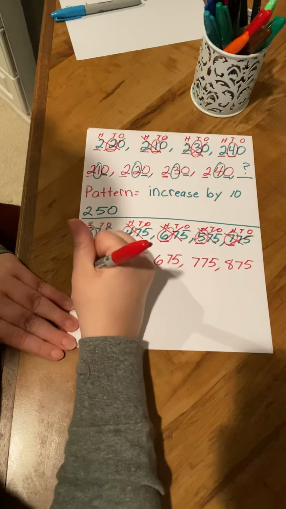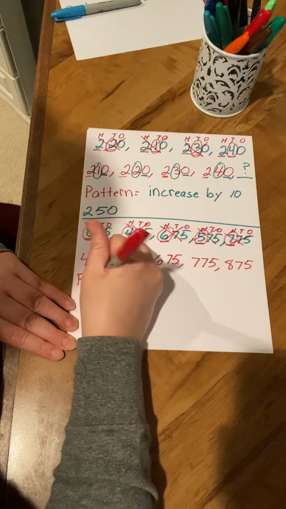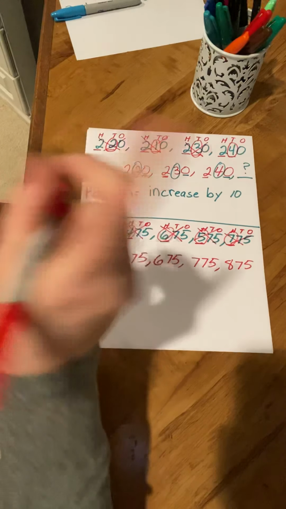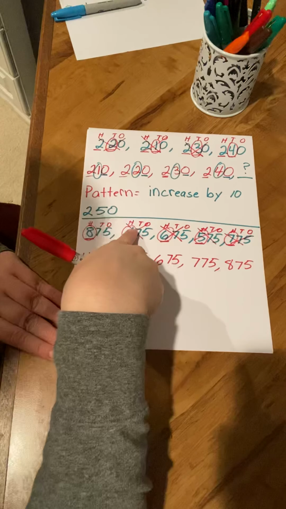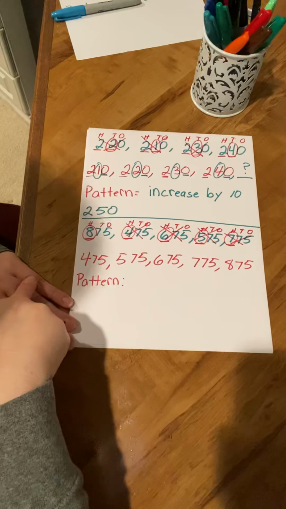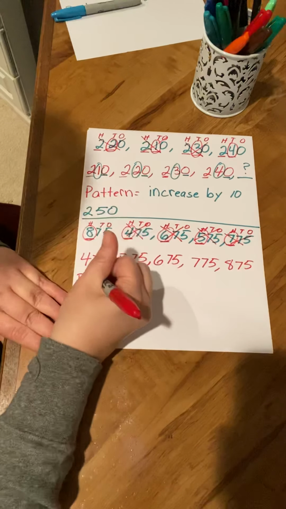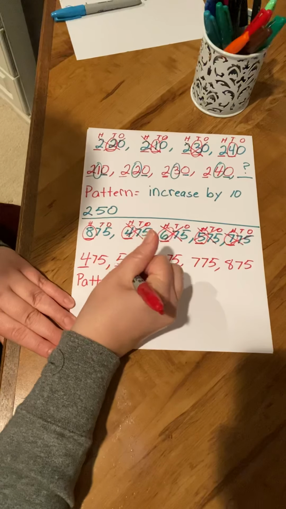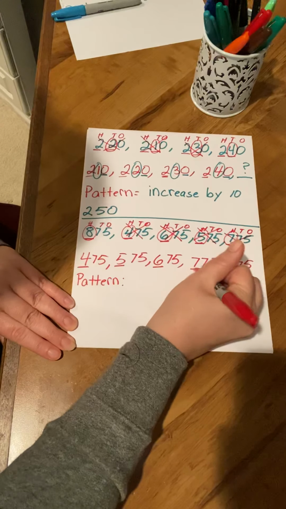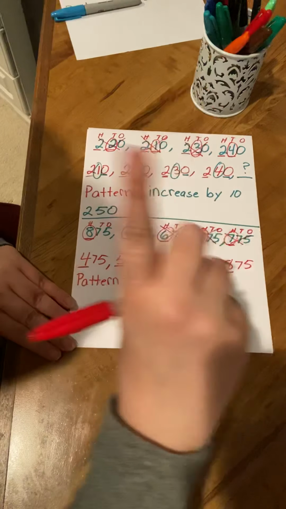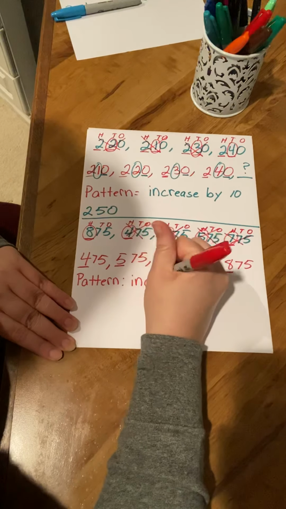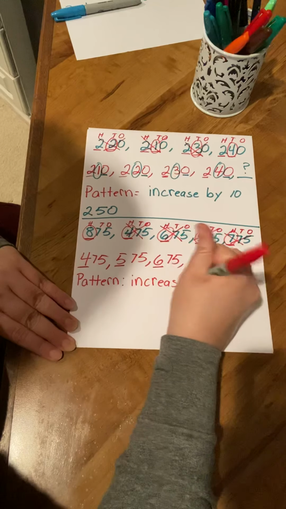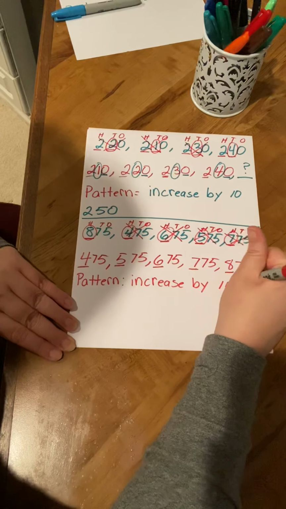Okay, let's talk pattern. Which place value was the one that was changing? It was the hundreds. And how much was it increasing by? 4, 5, 6, 7, 8, just one, but it's not just one, it's 100. So the pattern is increase by 100.